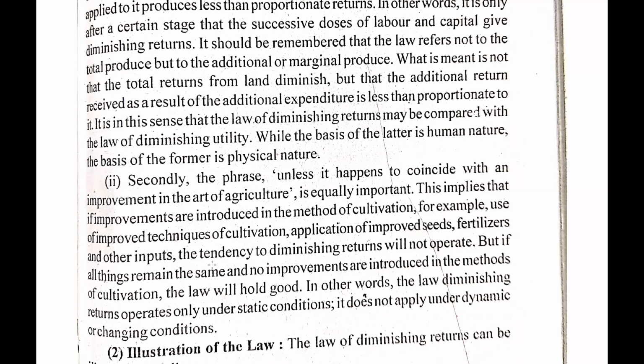hold good. So guys, we need to understand that when the technology changes, this law doesn't work. So this is an assumption that we need to understand, that when the technology will not change, when one of the factors will remain constant, and when there will be no change in the technology for the cultivation of the land, for the seeds and other production methods, then this law works. So according to Marshall, we need to confirm these 2 points to prove the law as accurate as possible.